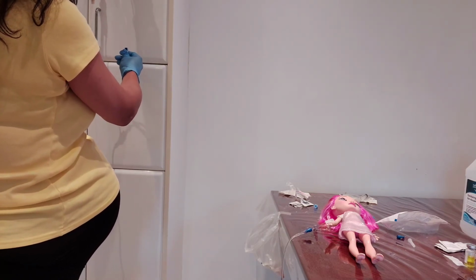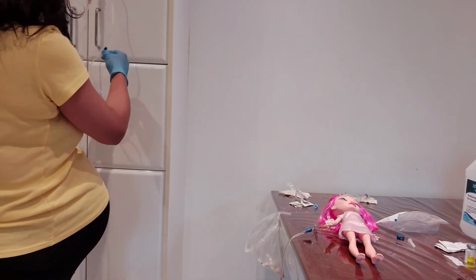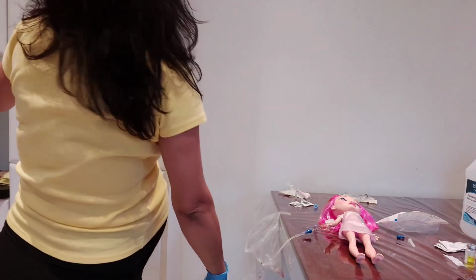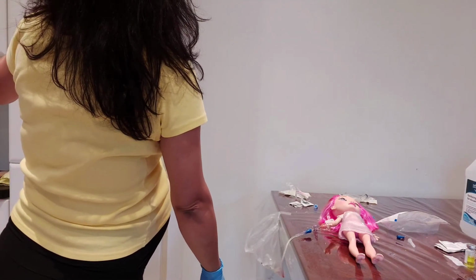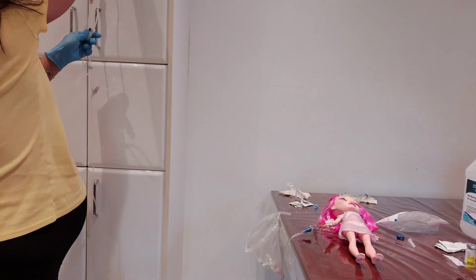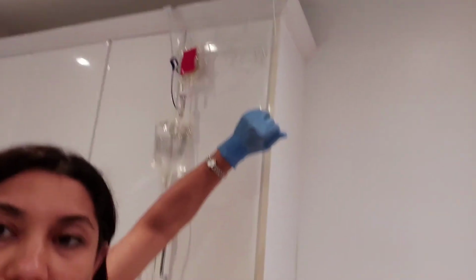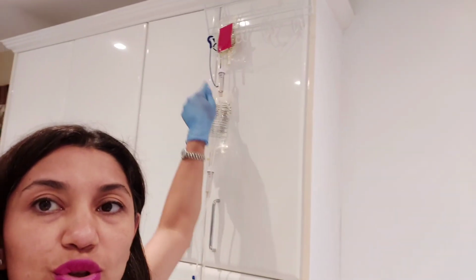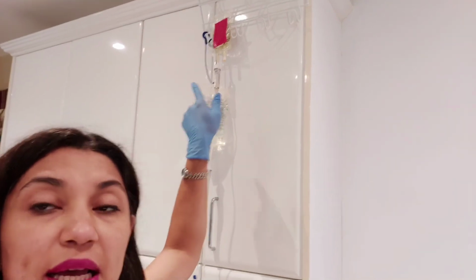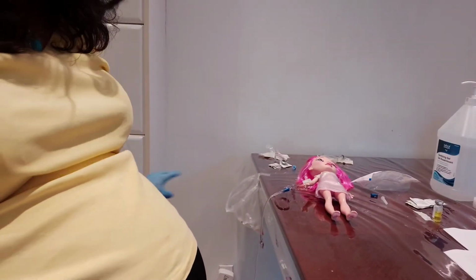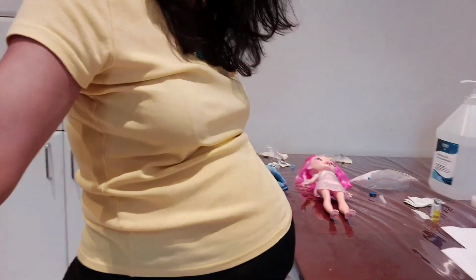I will open this one as well. I will calculate in 1 minute. It should be 17 drops, and it comes down into the patient's hand through the secondary line. So now everything is okay.